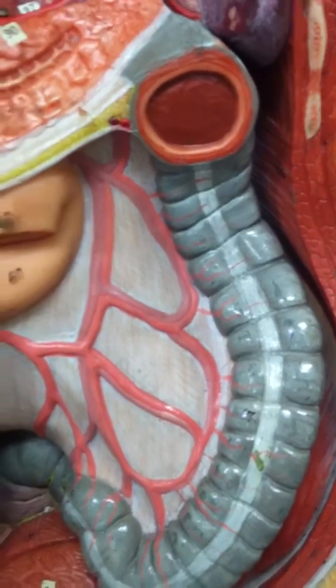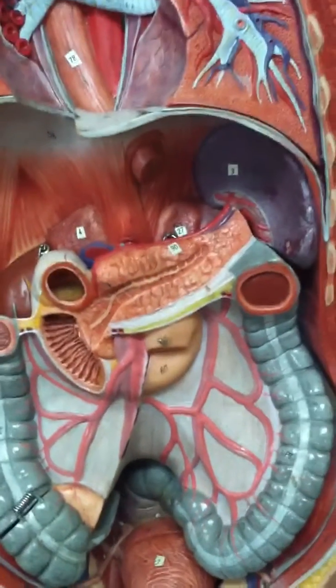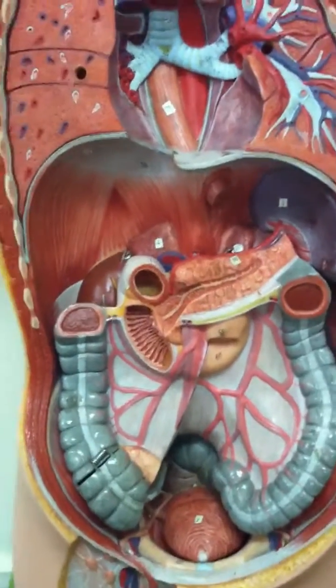And that should take us through all of the material for the digestive system. So I hope that's helpful. Good luck.